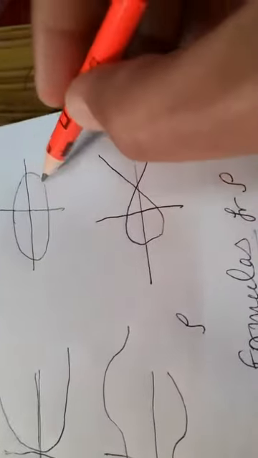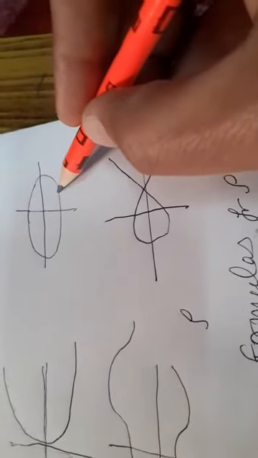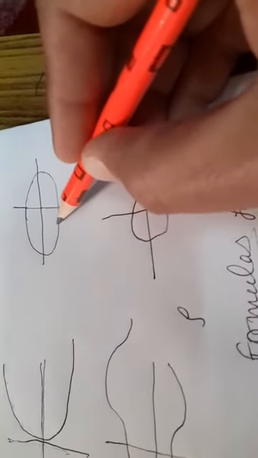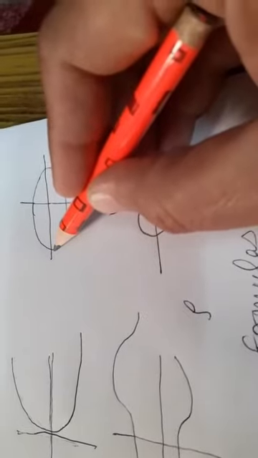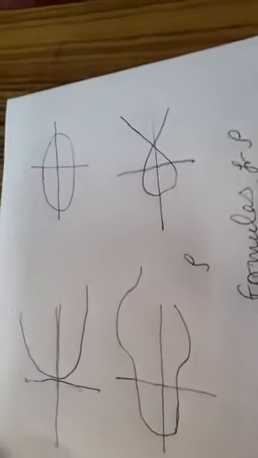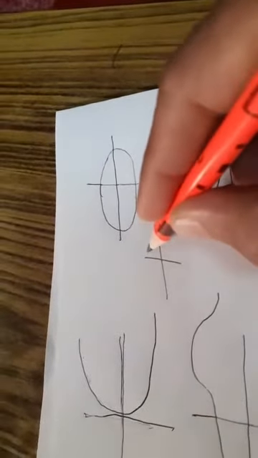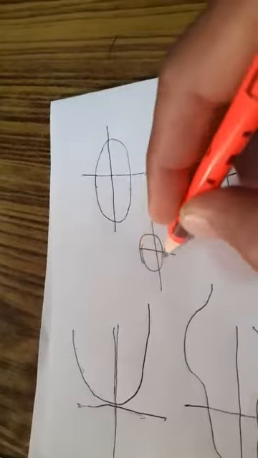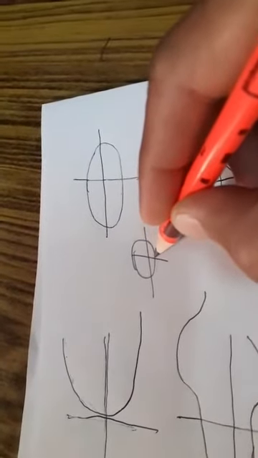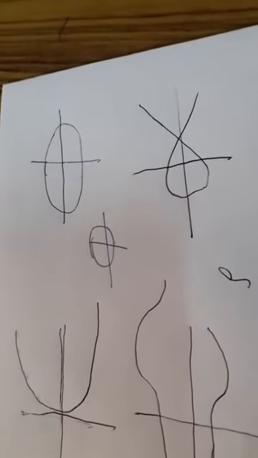In this curve also, at this point curvature is high, at this point curvature is low, at this point curvature is very low, and at this point curvature is high. Now if we consider a circle, then the curvature at every point is equal. So we will study the curvature for different types of curves.